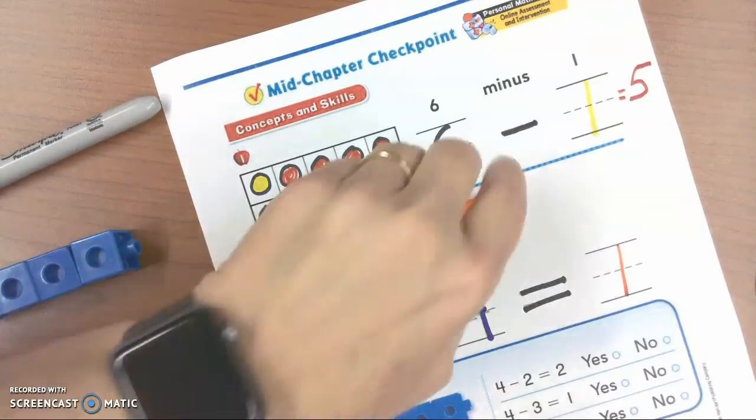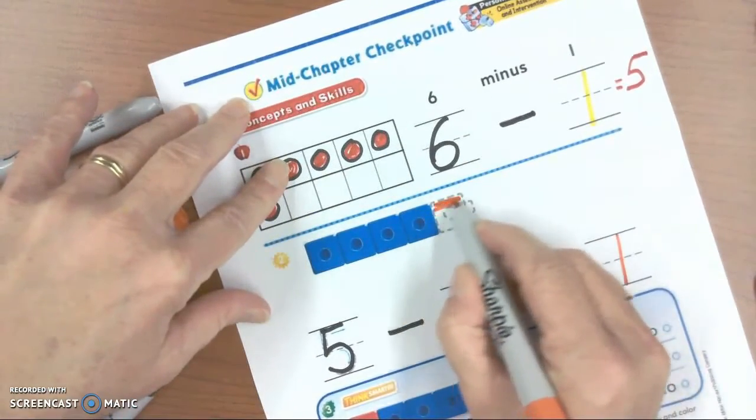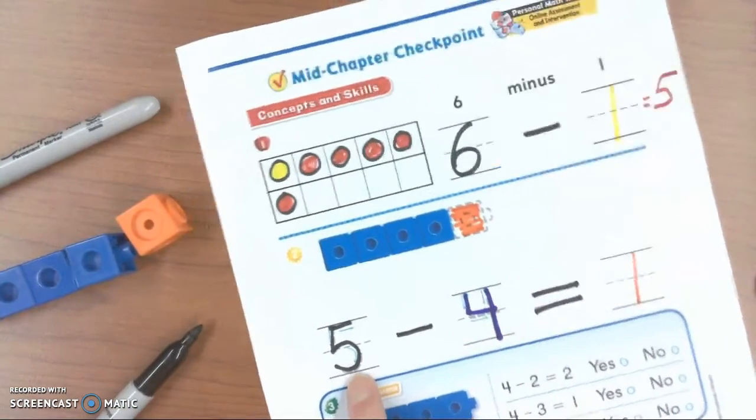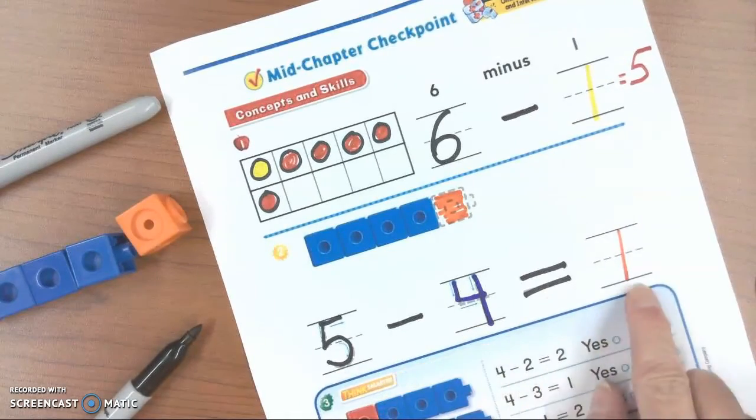So if you were just coloring that and you didn't have these cubes, you would have 4 the blue, and there's your orange cube. It doesn't have to be colored perfectly there. And you trace your equation. 5 subtract 4 equals 1.